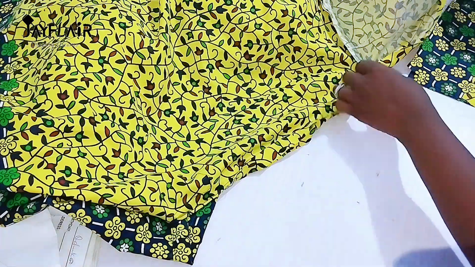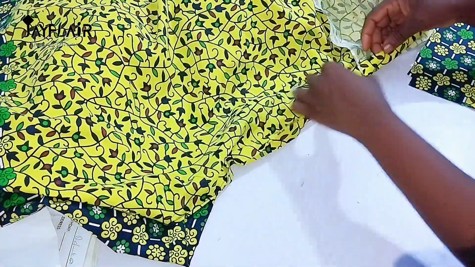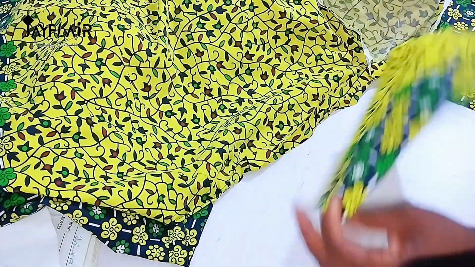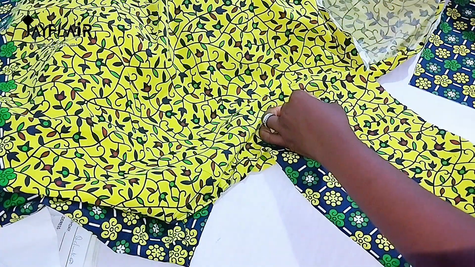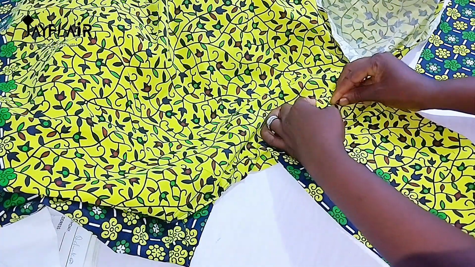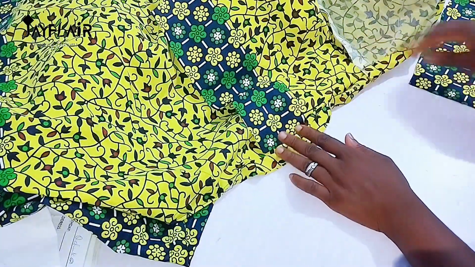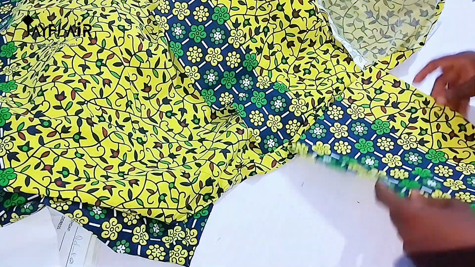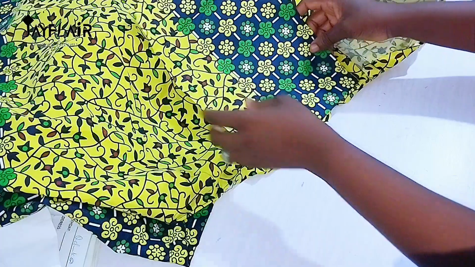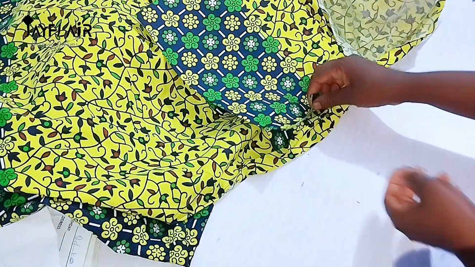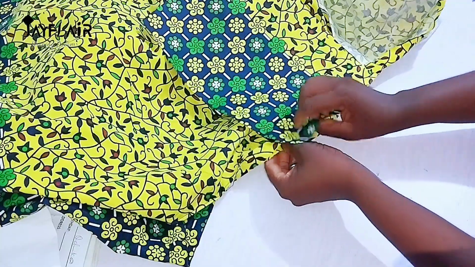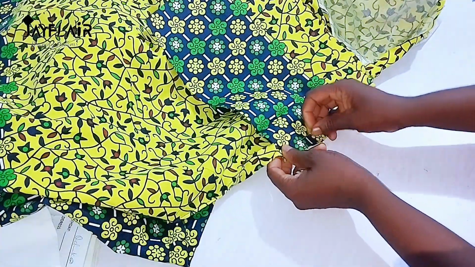Okay, so I'm going to be fixing that to the side of my dress below the waistline, just below, like 1 inch or half-inch below the waistline. Okay, so just follow what I'm doing and you'll get it. It's very easy. Okay, so that's one. Right side facing each other. Okay, so the right side of the pocket on the right side of the fabric.